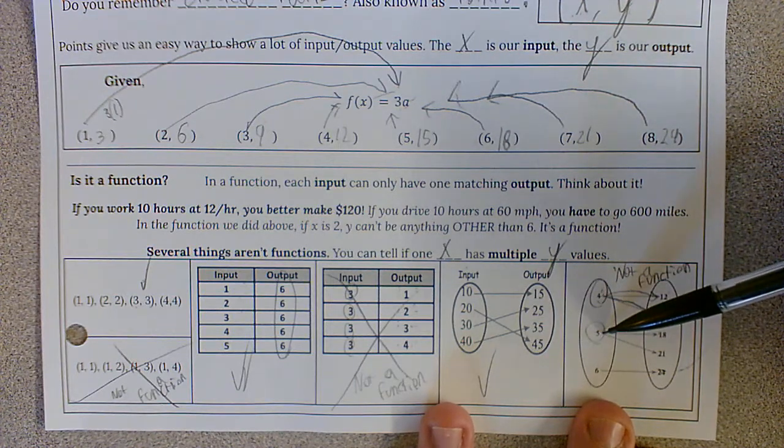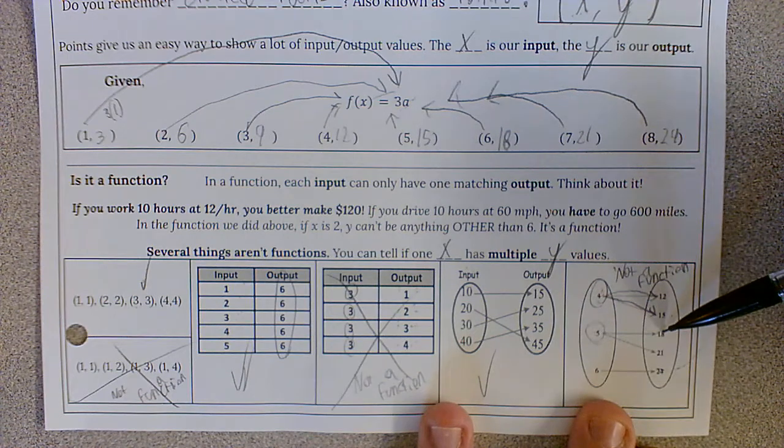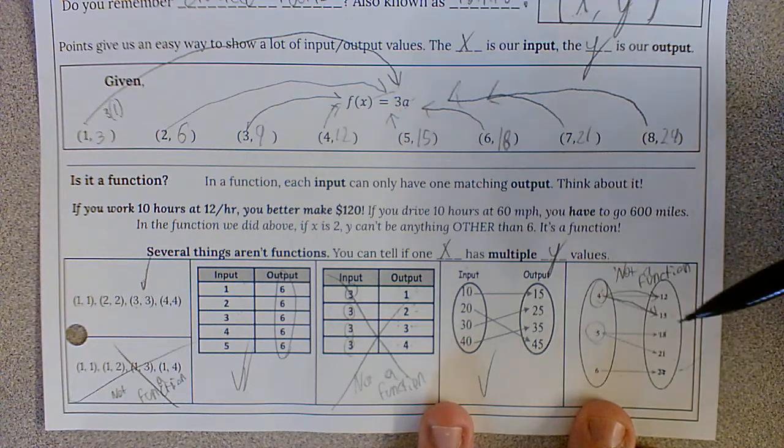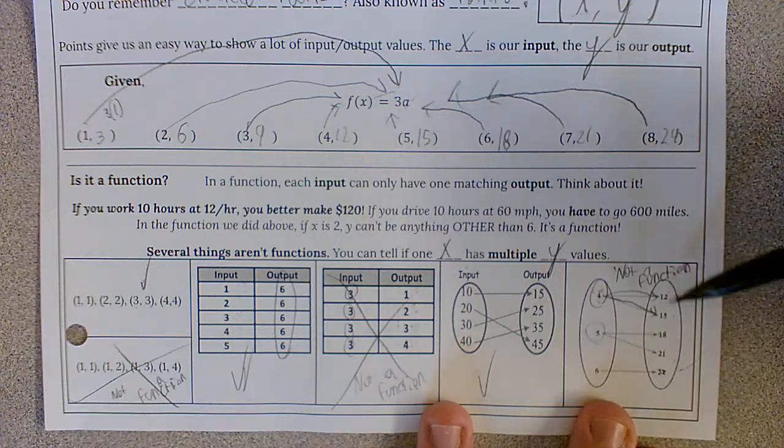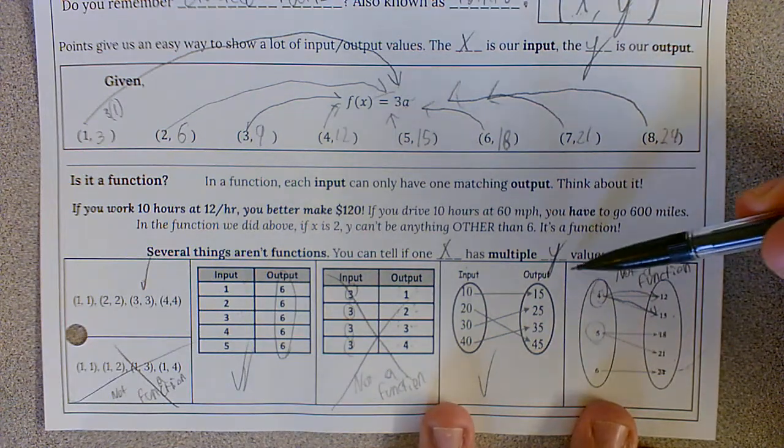He says the same thing. If you work 5 hours, I might pay you 18 or I might pay you 21. Obviously, he's not picking one. It's not a function. Every input, every x, only has one y value. You can't have 2 different answers to a question.